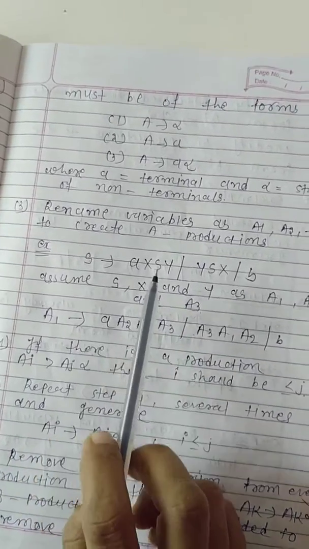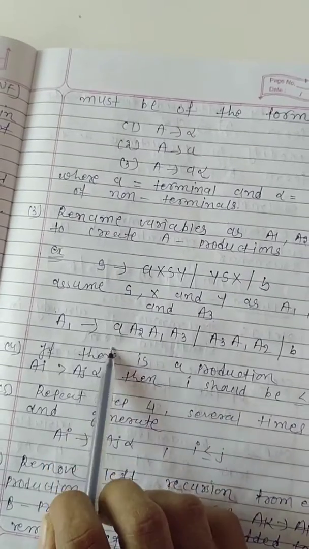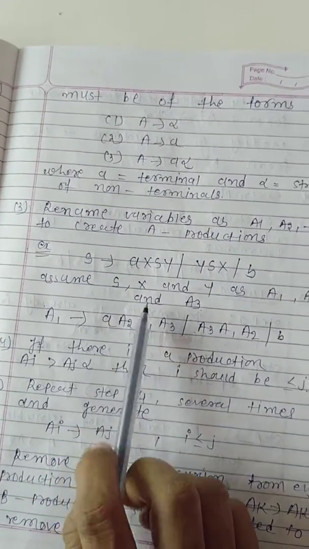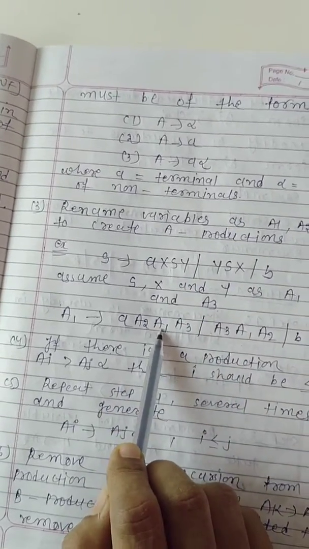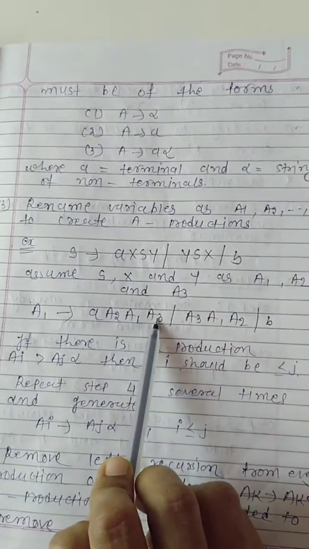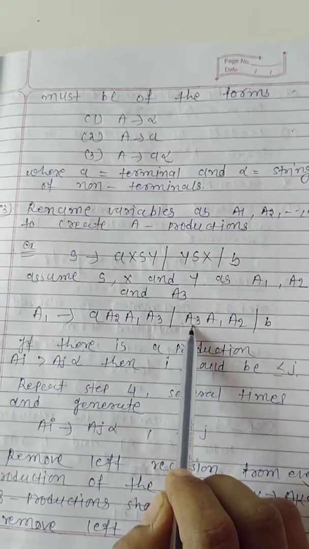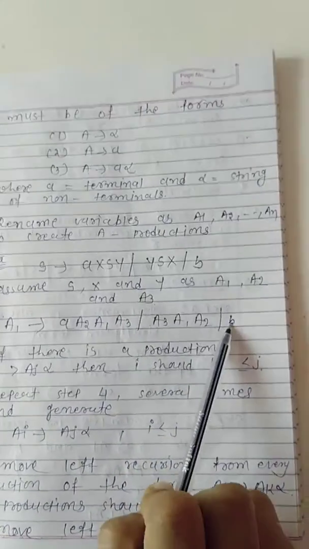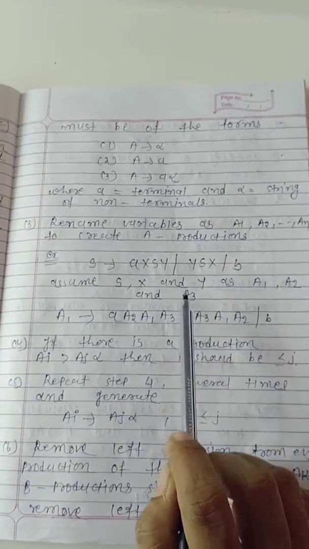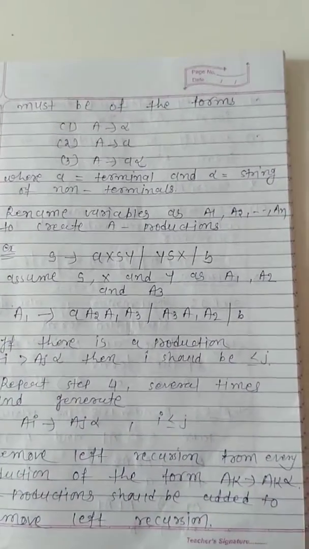A1 tends to a, where a is a terminal, so put it as it is. Then X equal to A2 we have assumed, S equal to A1 we have assumed, and Y equal to A3 we have assumed. Again Y is equal to A3, S equal to A1, X equal to A2 and the terminal symbol b. So in step 3 we have to rename variables.